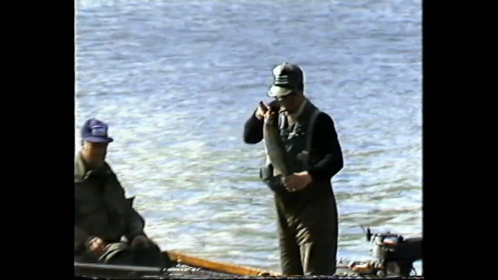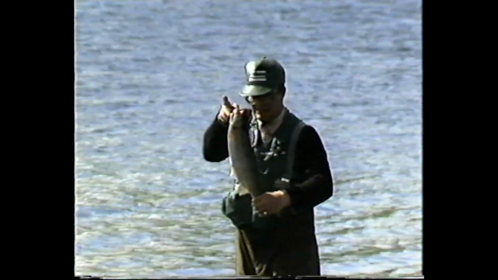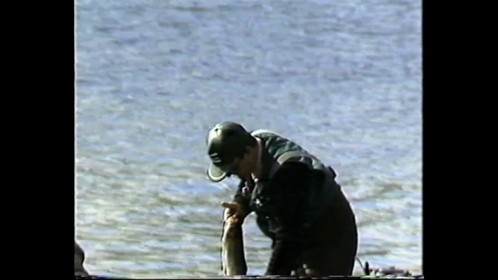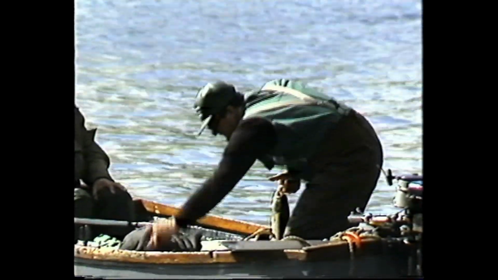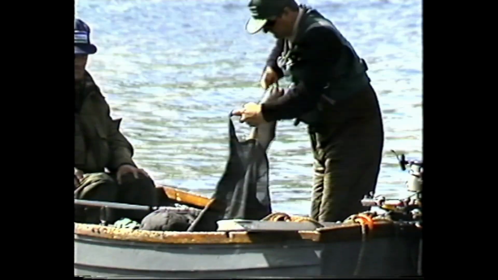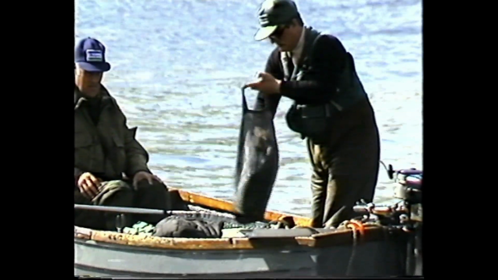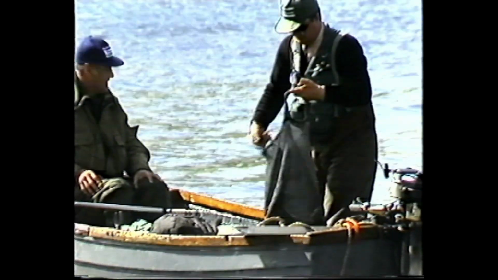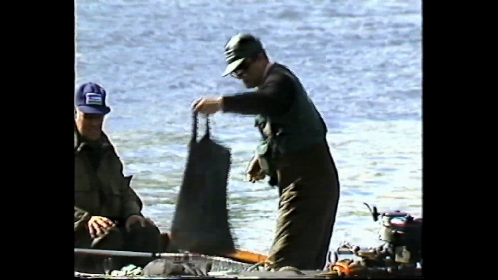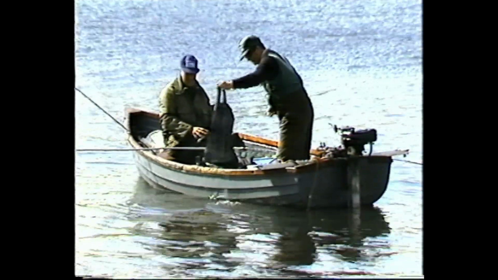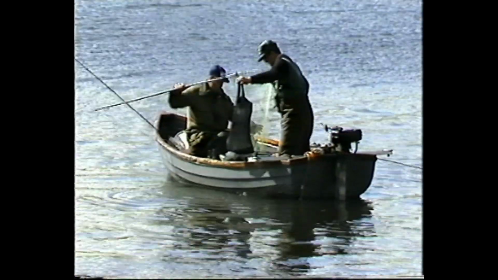Halfway reasonable fish, that. Nice, very nice indeed. Good clean rainbow. Now we'll pop him in the bag, along with the other ones. There we go. Nice fish, that, Steve. There we are. Well done, you. Thank you, Peter.